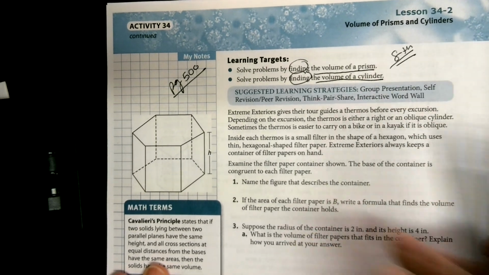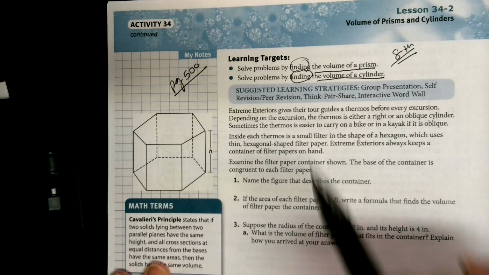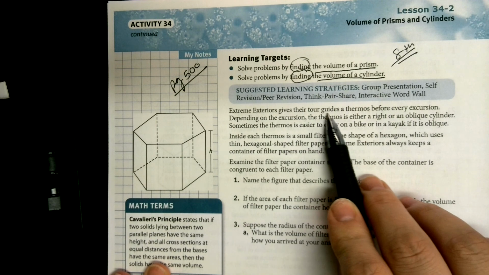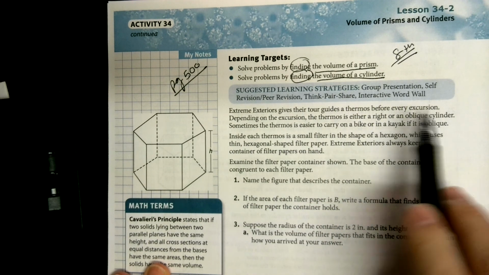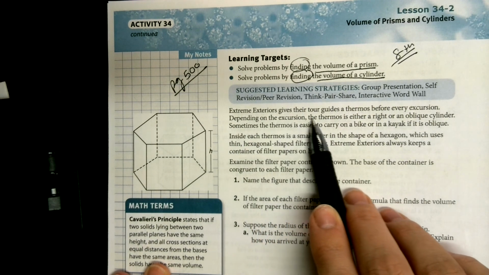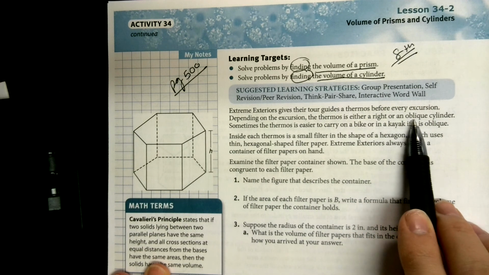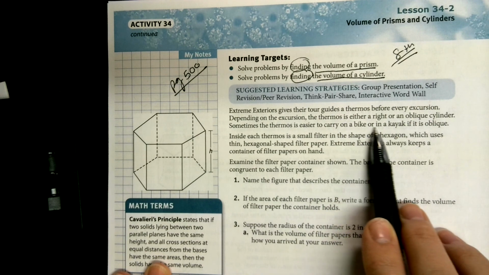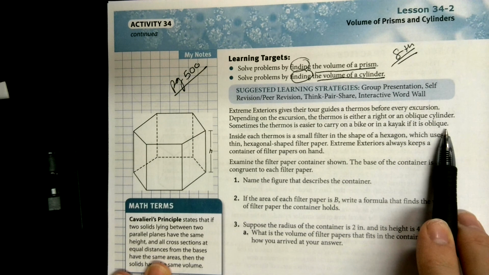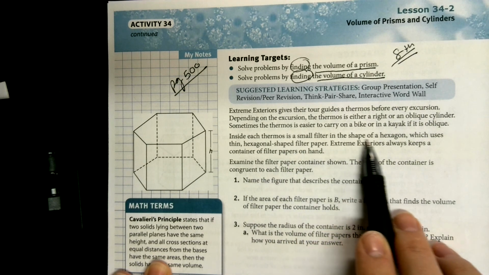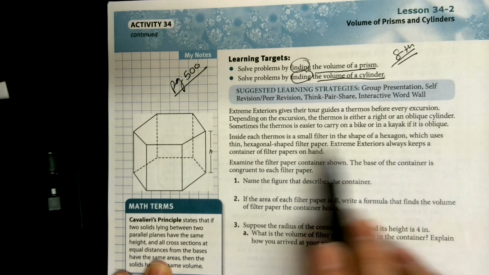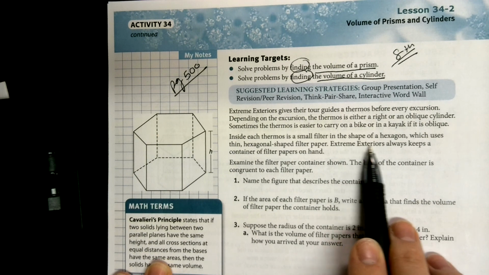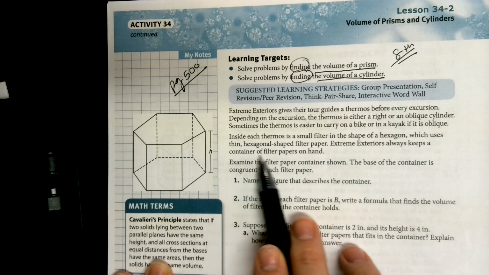Okay, so we're talking right now about a thermos. Extreme Materials gives their tour guides a thermos before every excursion. Depending on the excursion, the thermos is either a right or an oblique cylinder. Sometimes the thermos is easier to carry on a bike or a kayak if it is oblique. Inside each thermos is a small filter in the shape of a hexagon, which uses a thin hexagonal shaped filter paper. Extreme Exteriors always keeps a container of filter papers on hand.